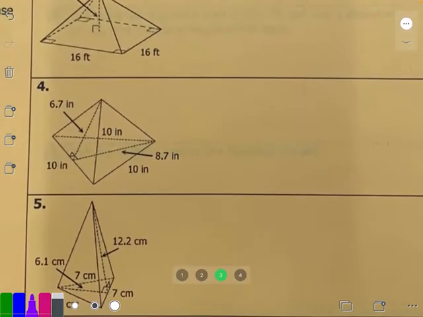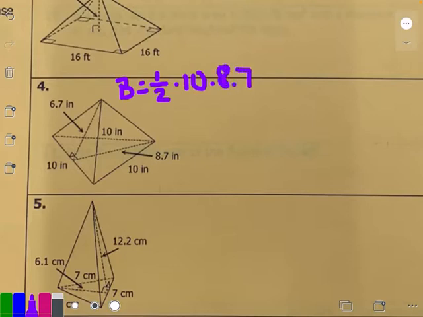So first, let's do the area of the base. 1/2, right, because it's a triangle, times the base of that triangle. All the sides of that bottom triangle are 10, times the vertical height, which is 8.7.